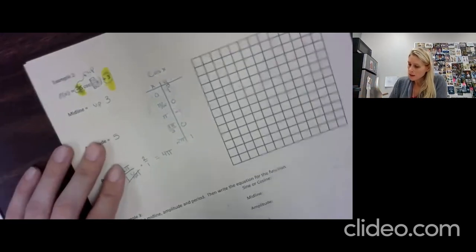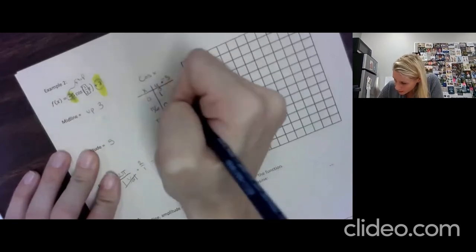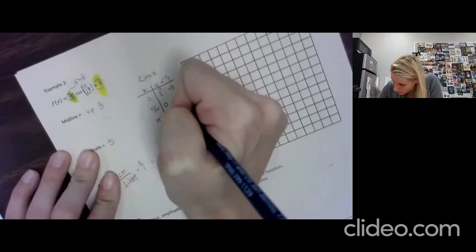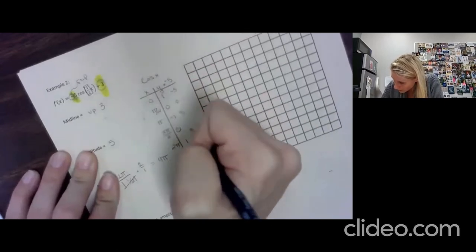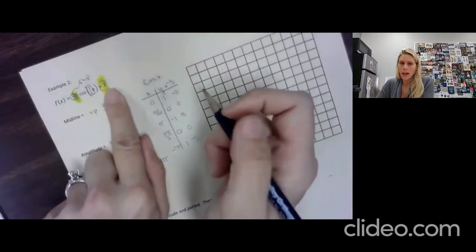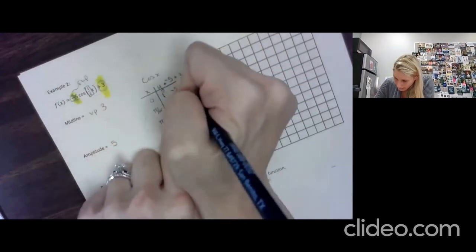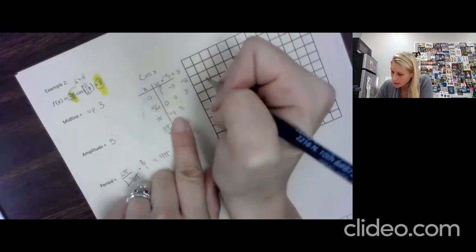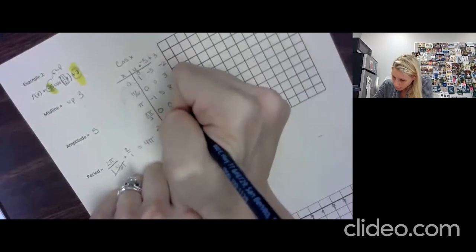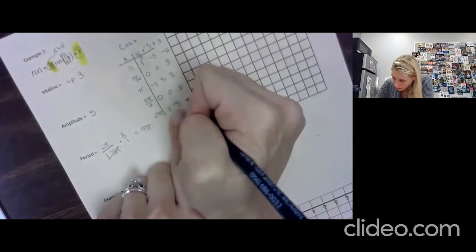Okay. I am going to multiply by -5. So we get -5, 0, 5, 0, -5. Then we're going to add 3. -5 plus 3 is -2. 0 plus 3 is 3. 5 plus 3 is 8. 0 plus 3 is 3. -5 plus 3 is -2.